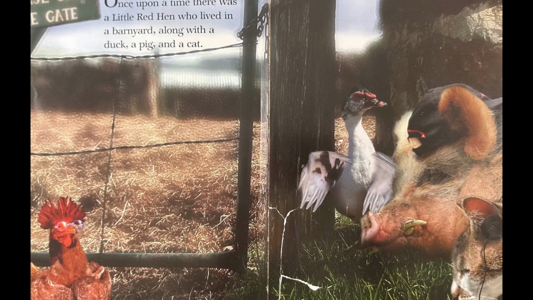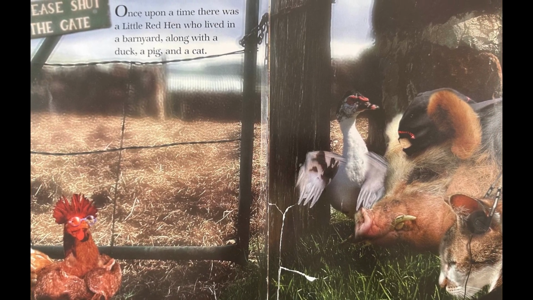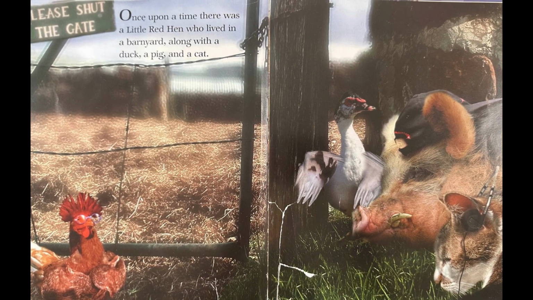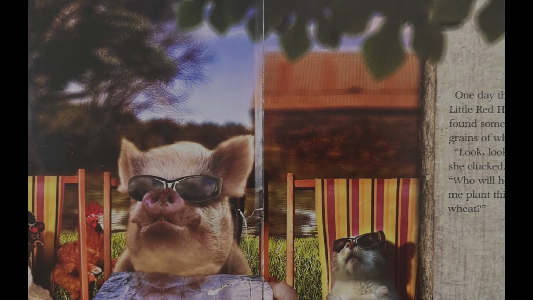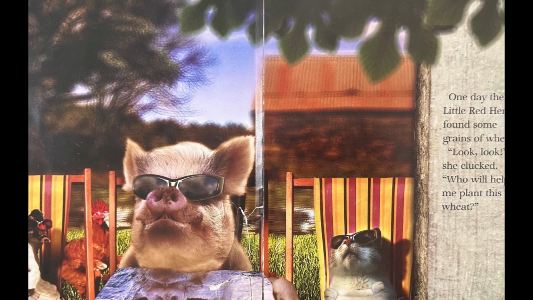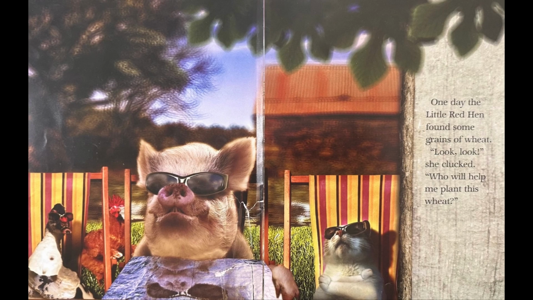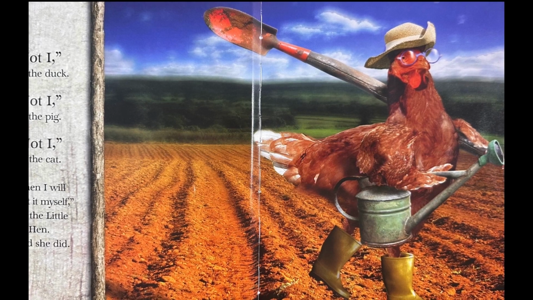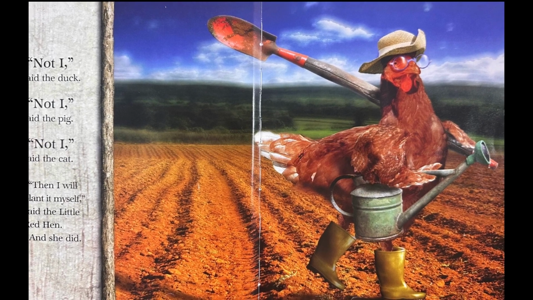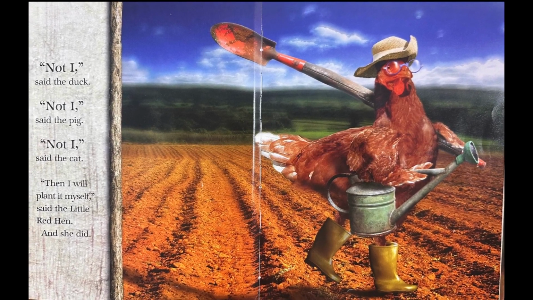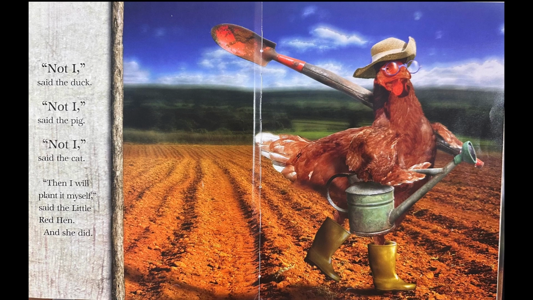Once upon a time, there was a little red hen who lived in a barnyard, along with a duck, a pig, and a cat. One day, the little red hen found some grains of wheat. "Look, look," she clucked. "Who will help me plant this wheat?" "Not I," said the duck. "Not I," said the pig. "Not I," said the cat. "Then I will plant it myself," said the little red hen, and she did.